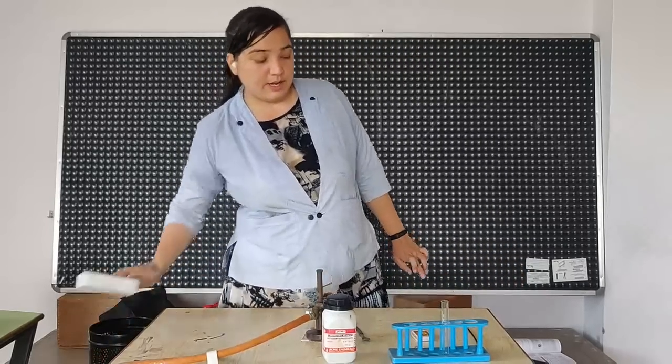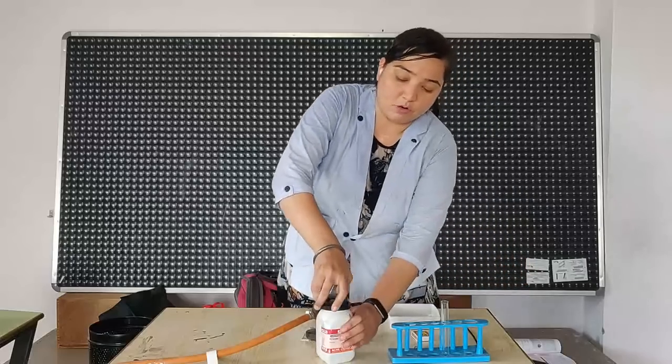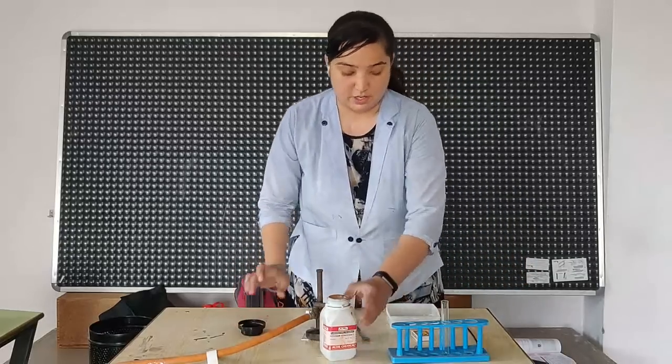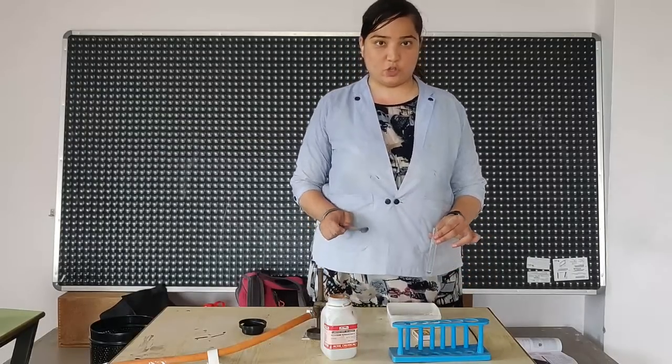First, let us take some amount of potassium permanganate into this test tube.